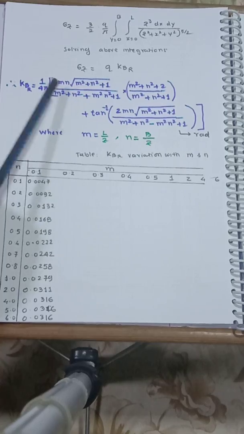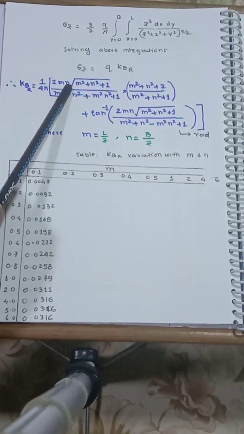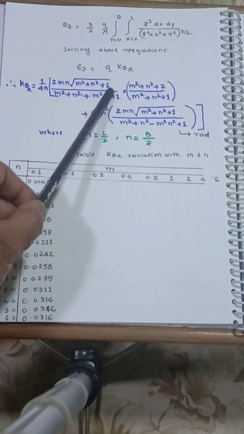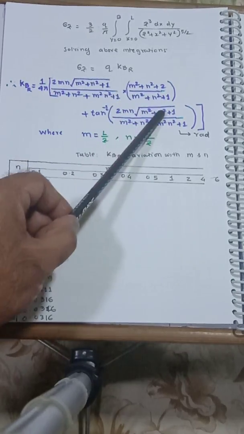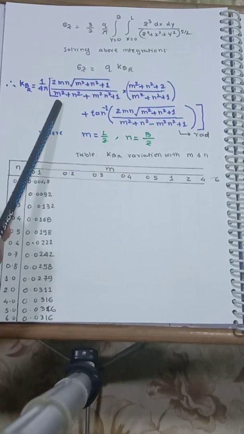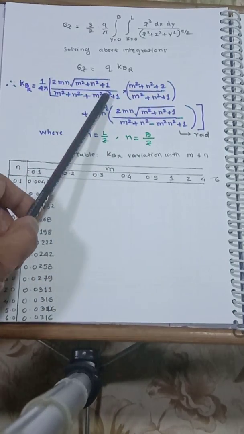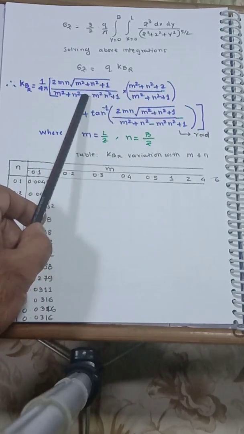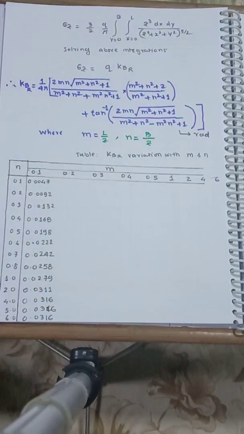You'll find in this expression 2mn, square root of m square plus n square plus 1, this part is common. You can find here it is common, here it is also common. In the denominator, m square plus n square plus 1 is also the same, only the plus becomes a minus.